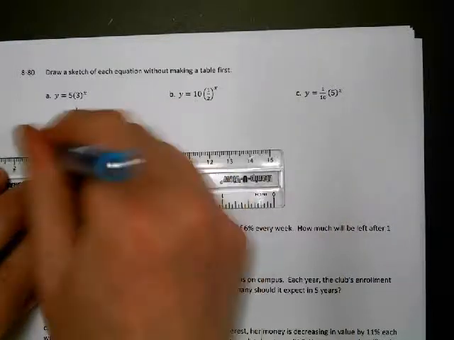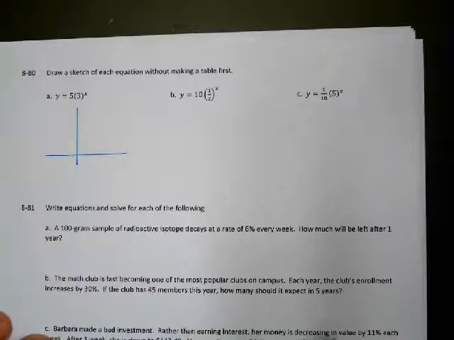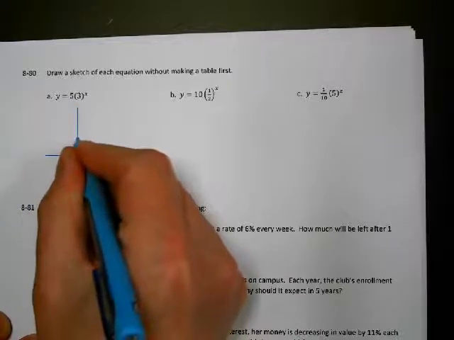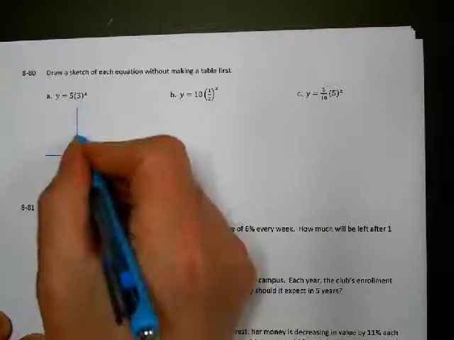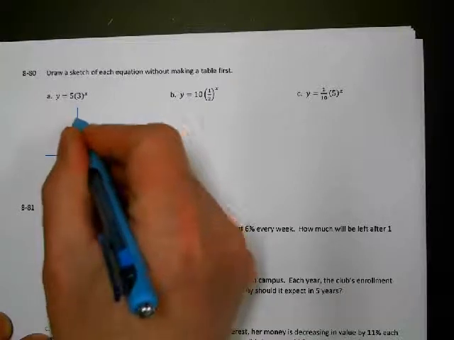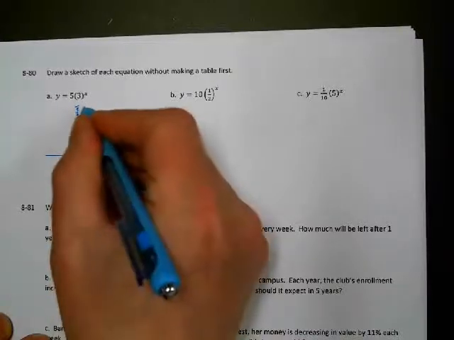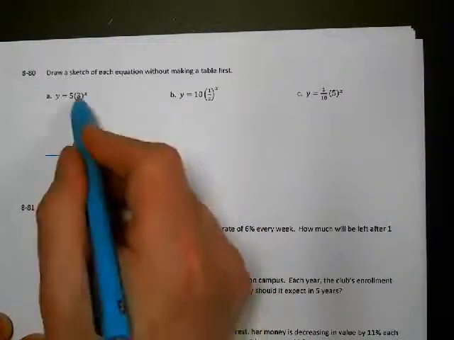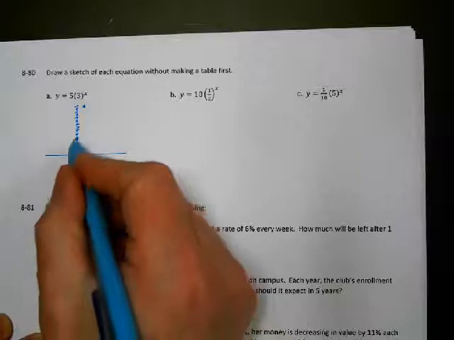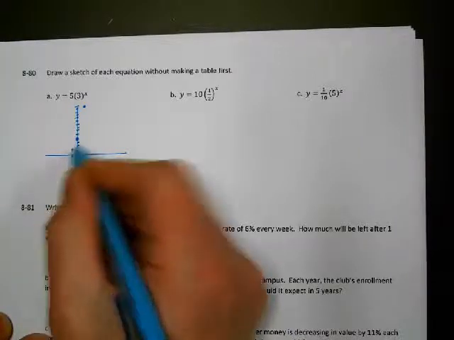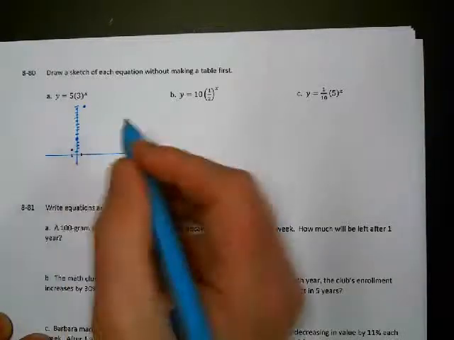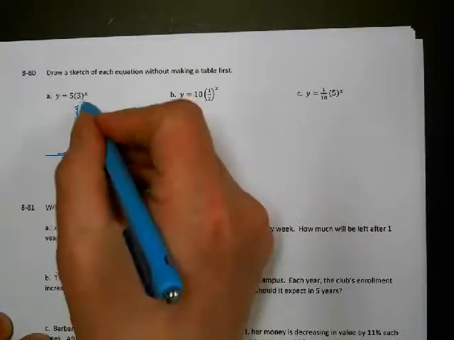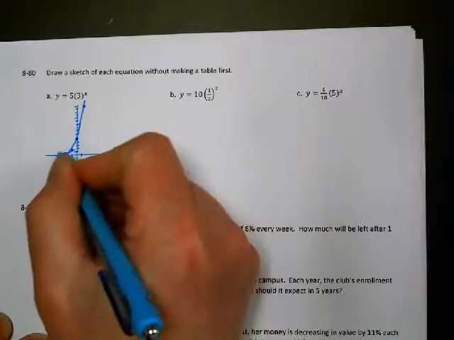I know my y-intercept is 5, so 1, 2, 3, 4, 5. There's my first point. I'm going to multiply by 3, so 10, 15. So the next point would be here, and going backwards, I would be dividing it by 3. So this would be 1.6 repeating, and then it gets smaller going the other way. So this would just be a sketch. Ooh, that wasn't very good. There you go, we sketched it.